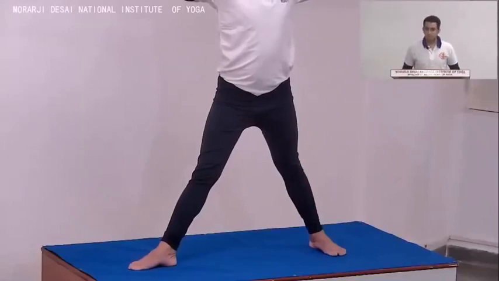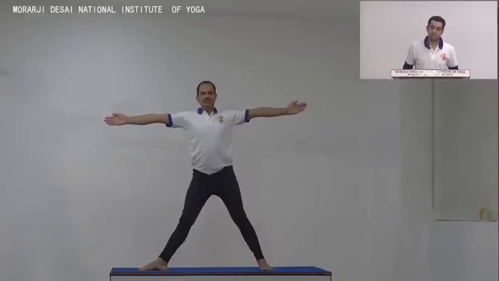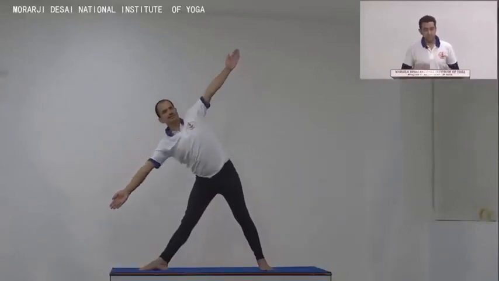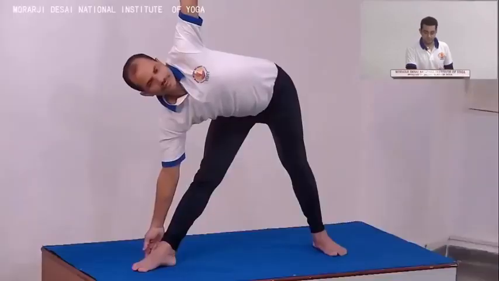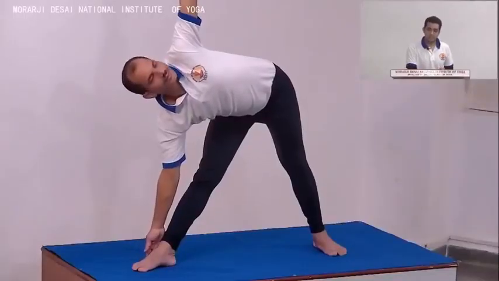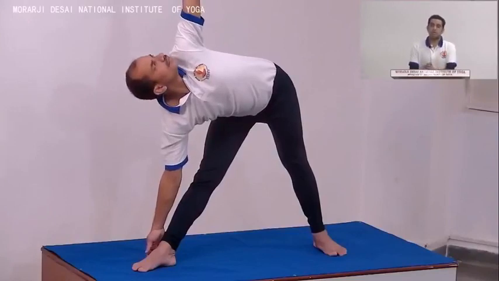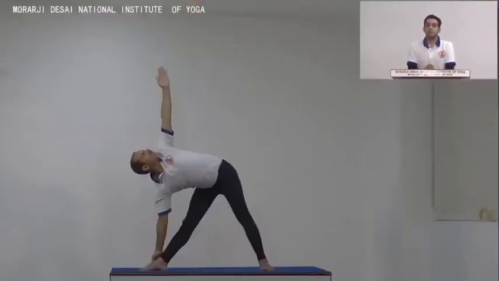The arch of the left foot and the right heel should be in a straight line. Now with exhalation, bend towards the right side and place your right hand behind the right leg. Turn your head and gaze at your middle finger. Very good. You can see the alignment. You can see the expansion of the chest. This asana strengthens muscles of waist, thighs and shoulder region. Inhale and slowly come back.